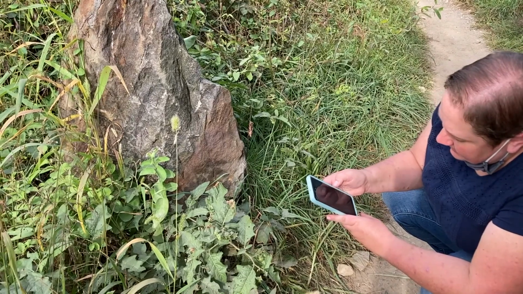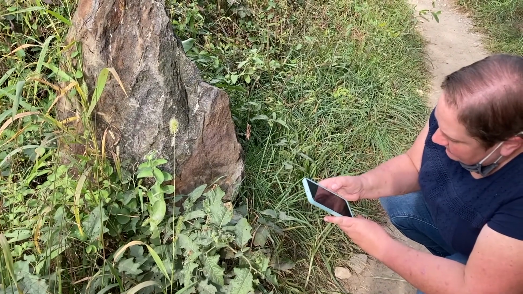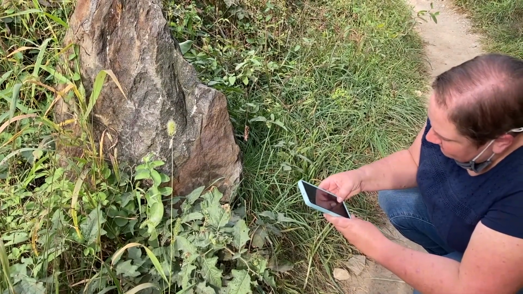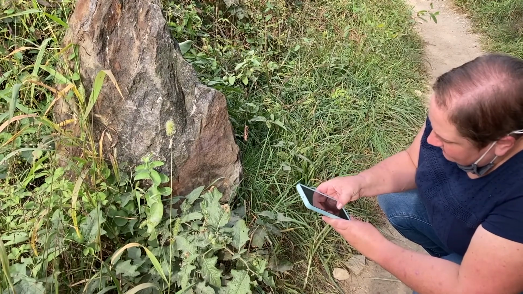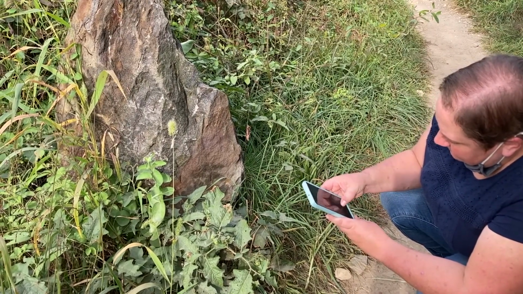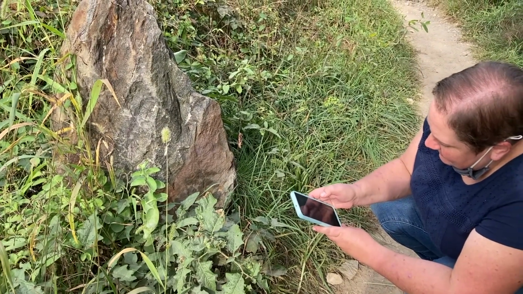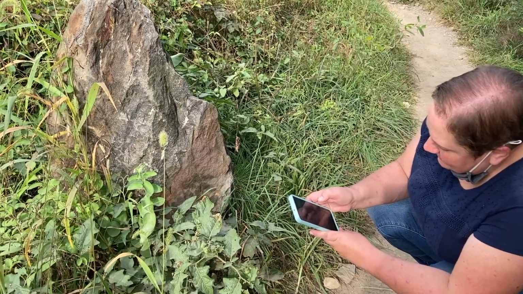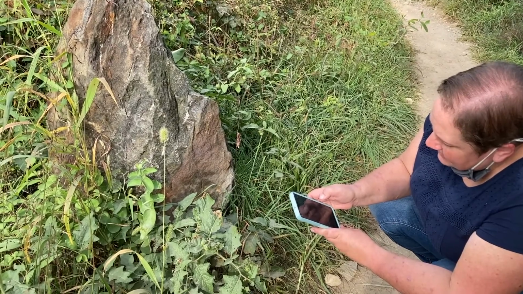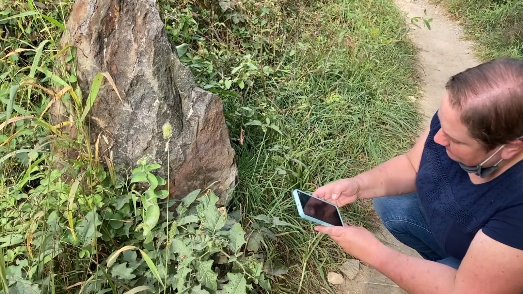I'm going to select that. And I'll put in my notes, maybe this is some kind of nightshade. And I'll click on the green check mark. And maybe I'll let someone else help me identify this a little bit further.